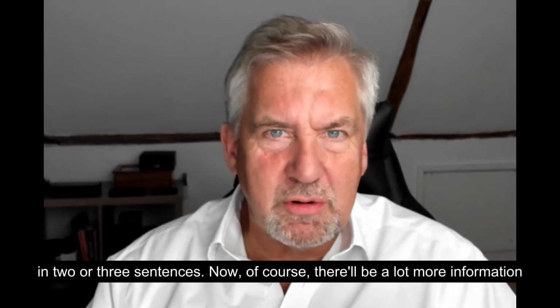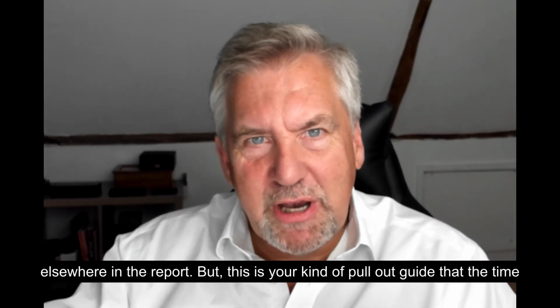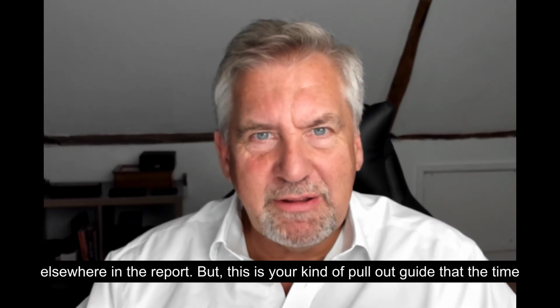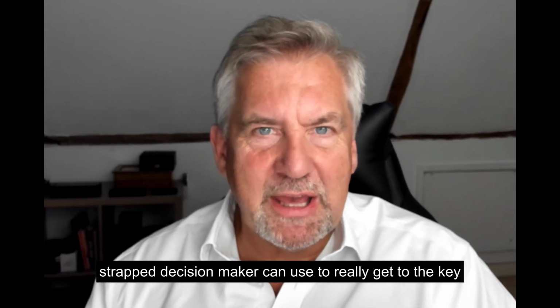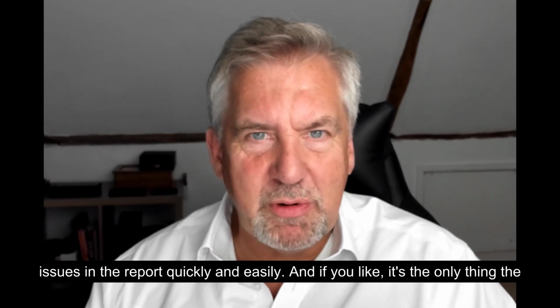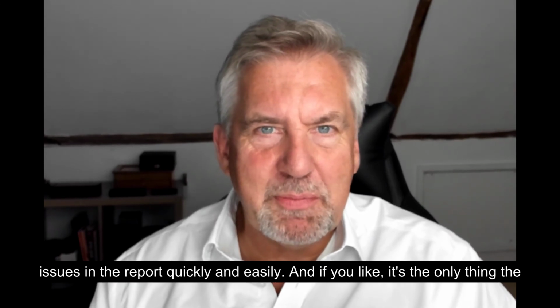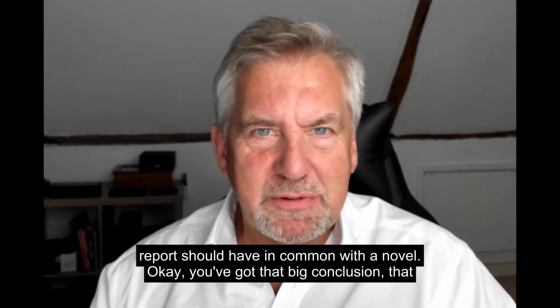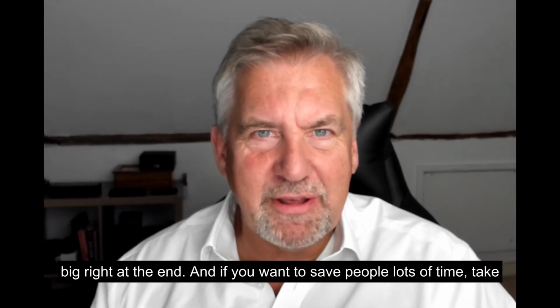Now, of course, there'll be a lot more information elsewhere in the report, but this is your kind of pull-out guide that the time-strapped decision maker can use to really get to the key issues in the report quickly and easily. And if you like, it's the only thing the report should have in common with a novel. Okay, you've got that big conclusion, that big da-da right at the end.